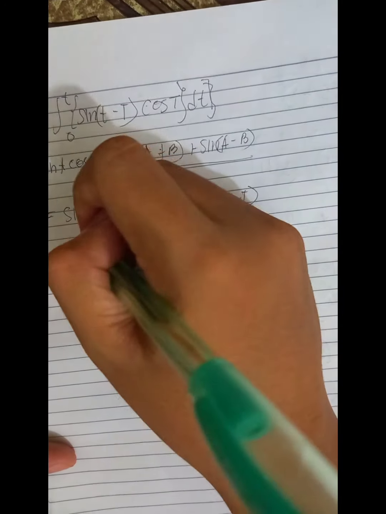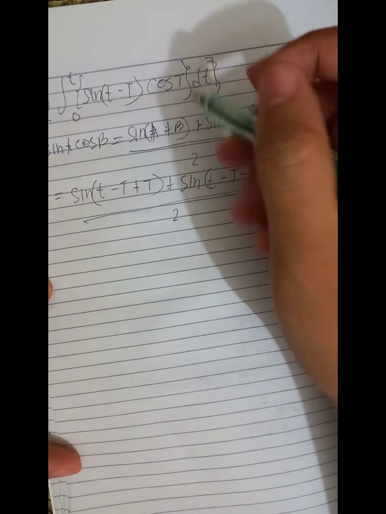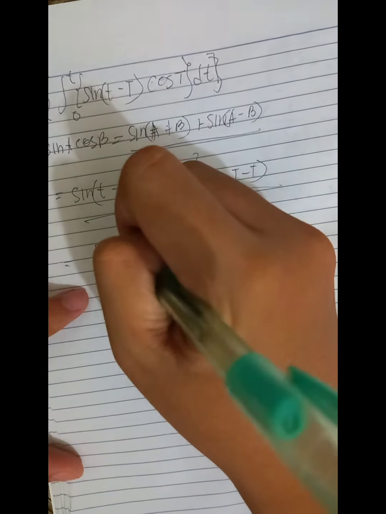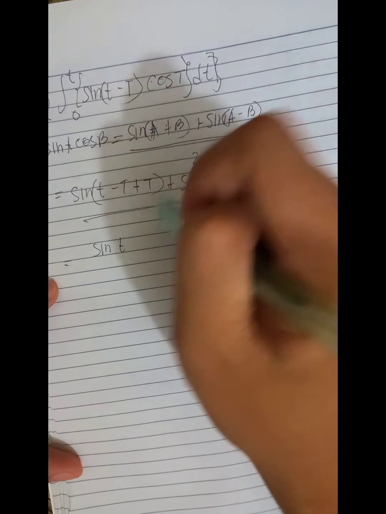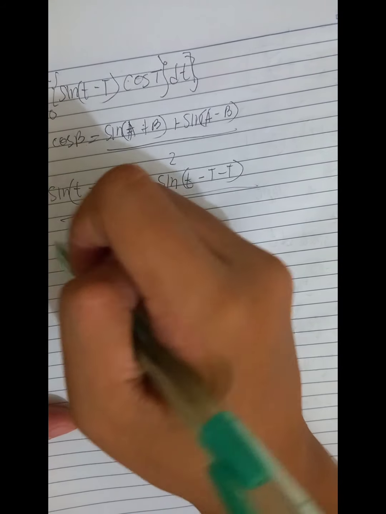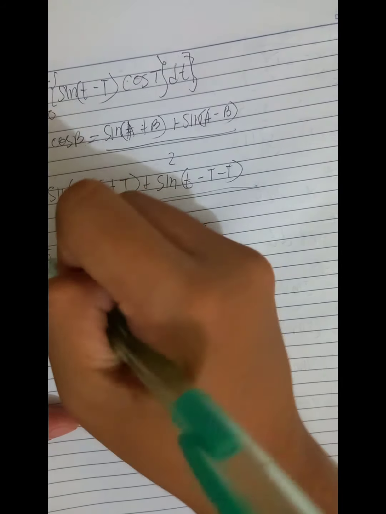Second, we have to distribute the values of f of t and g of t. The f of t is sine of t minus capital T, and g is capital T.